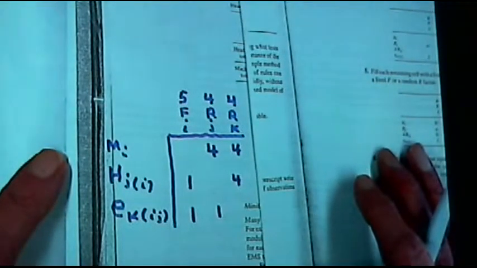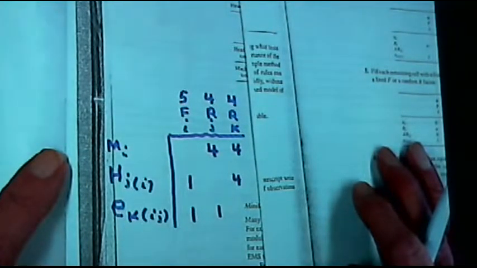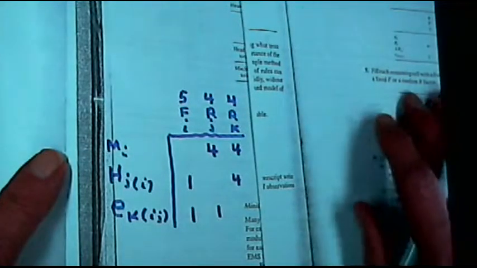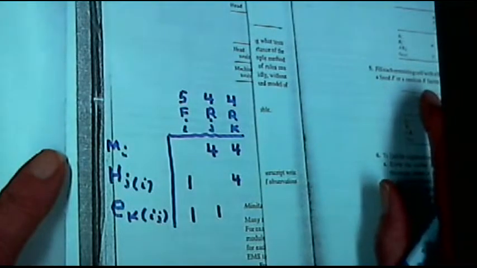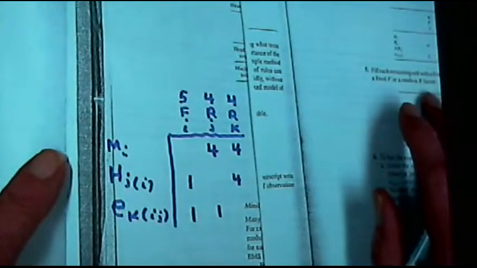Okay, so for any parenthetical subscripts in the model, place a 1 under subscripts given in parentheses. So I guess I do that. Now we come to step 5. Fill each remaining cell with a 0 or 1, 0 for fixed, 1 for random.